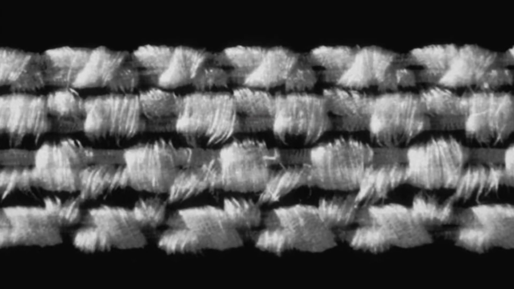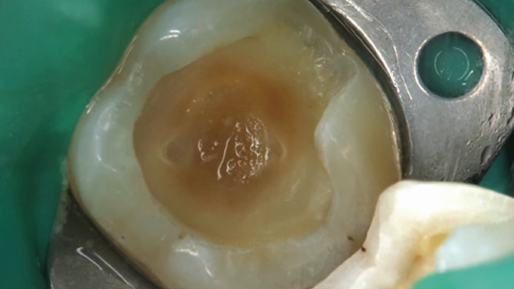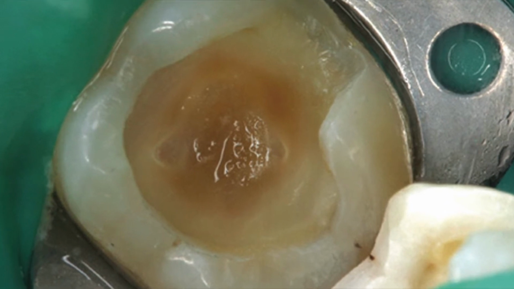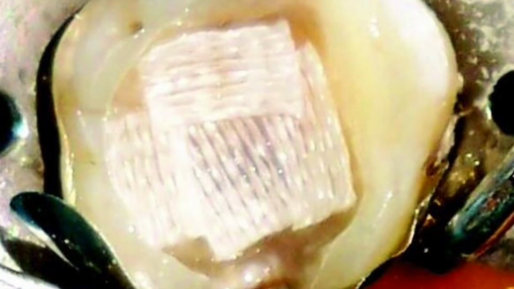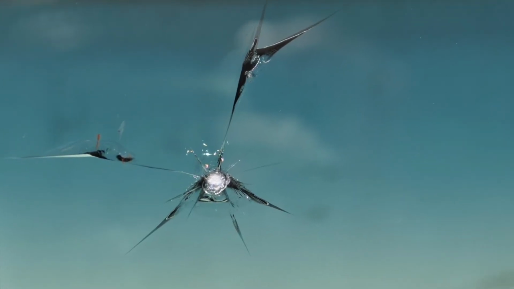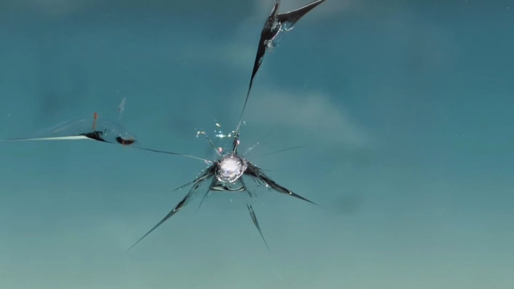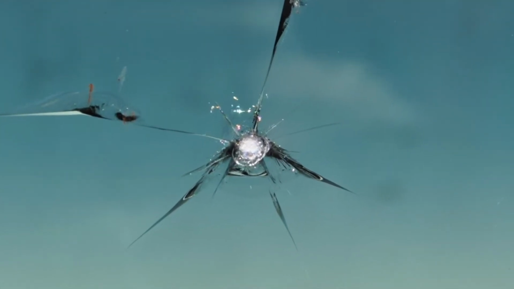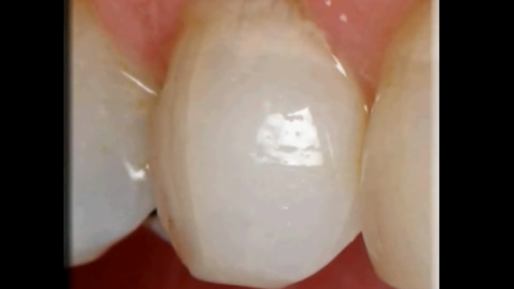Ribbond mesh at the base of a filling is a stress distributor and shock absorber for the stresses and strains of chewing energy. Ribbond stops cracks from forming and can bridge existing cracks to fortify the tooth's foundation, much as laminated safety glass in a windshield does. Ribbond also helps seal the fillings to the tooth and minimize resin shrinkage.